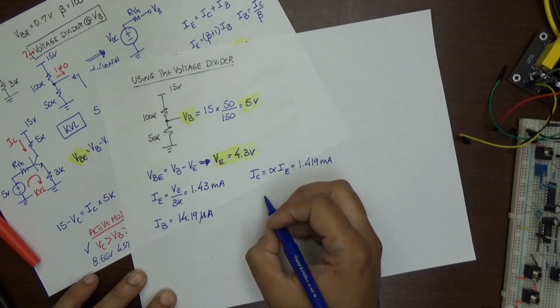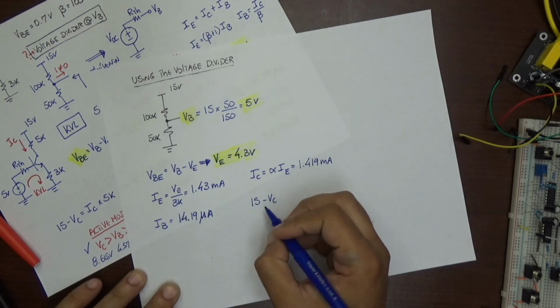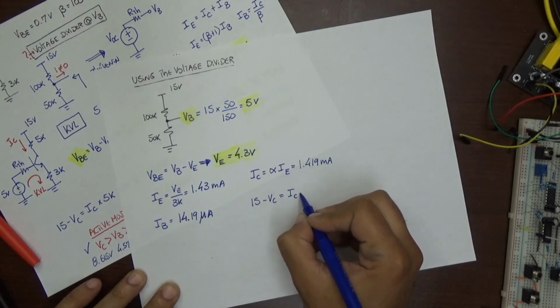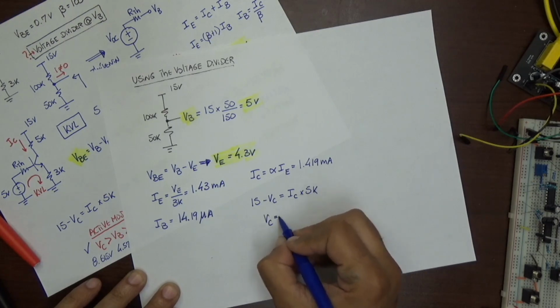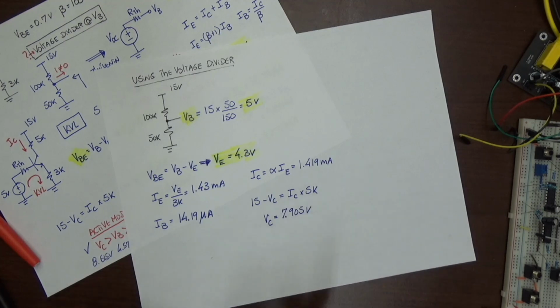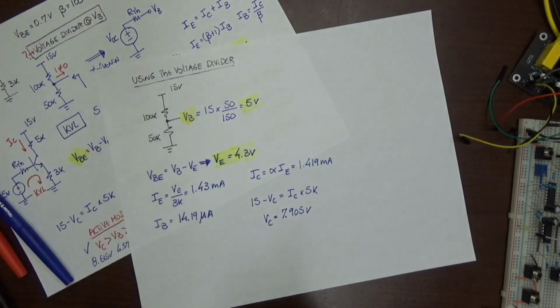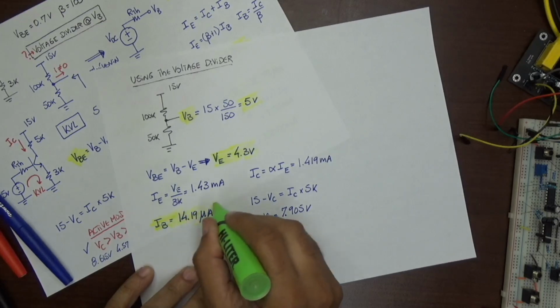And let's calculate now the voltages, so I can apply Ohm's law across the 5K resistor. So this equation is coming from the transistor, not from the voltage divider. And I get 7.905 volts. All right, so again, highlighting here the results.